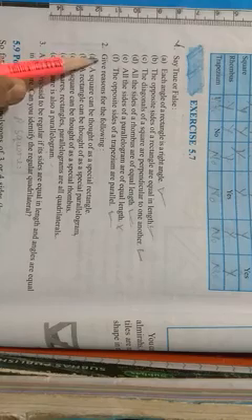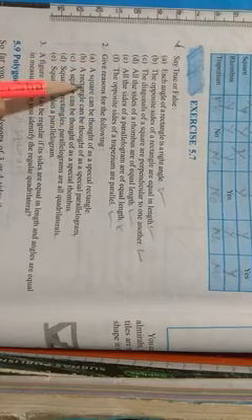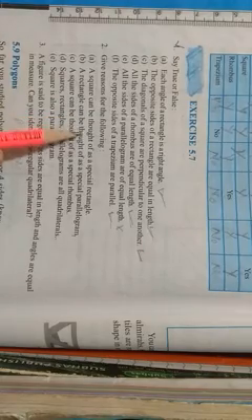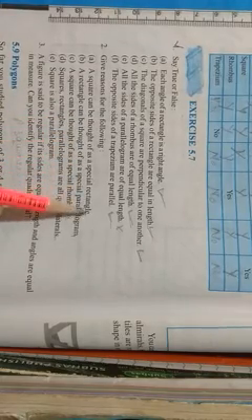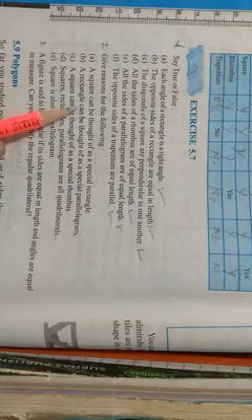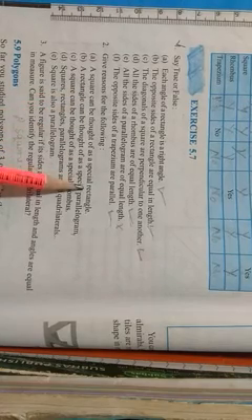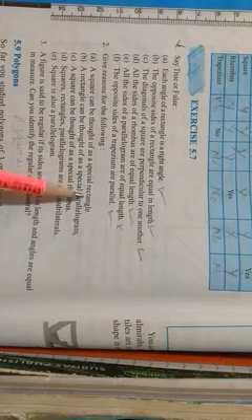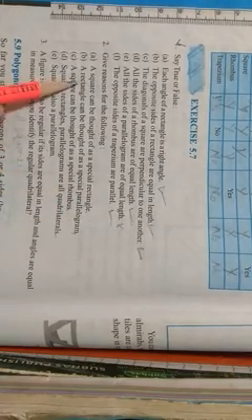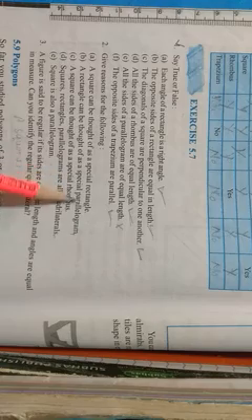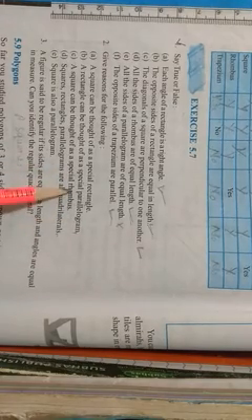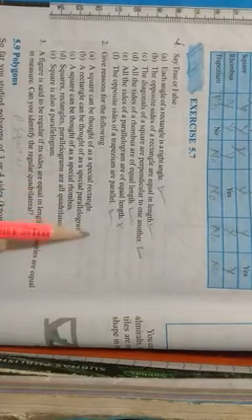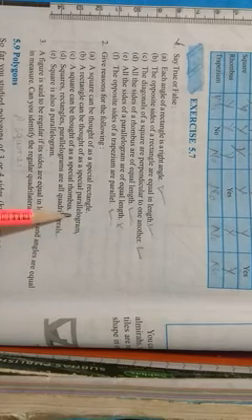Now, question number 2, give reasons for the following. A square can be thought of as a special rectangle. Yes. How can a square be thought of as a special rectangle? Because in a square and a rectangle, all the angles are 90 degrees. A rectangle can be thought of as a special parallelogram because a rectangle also has two pairs of equal sides.